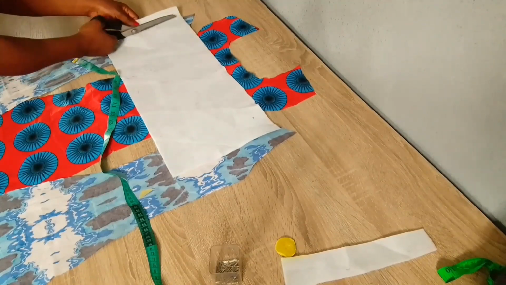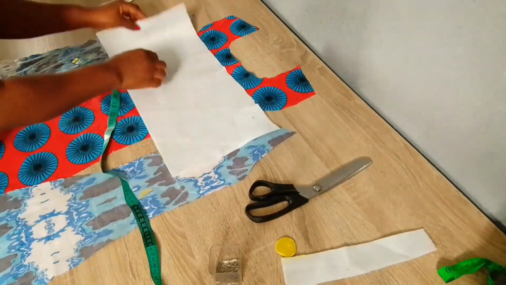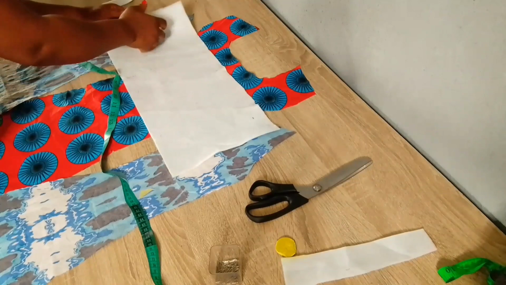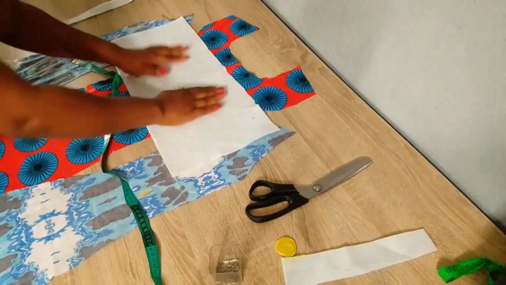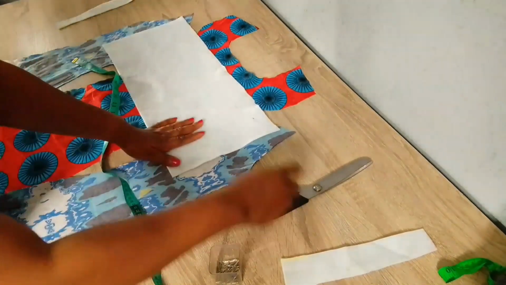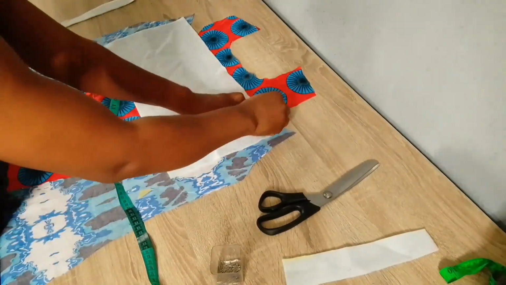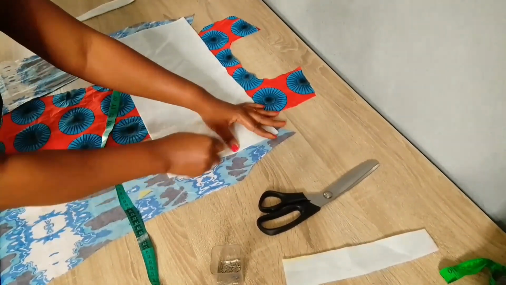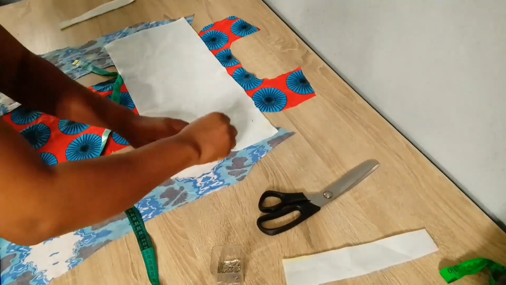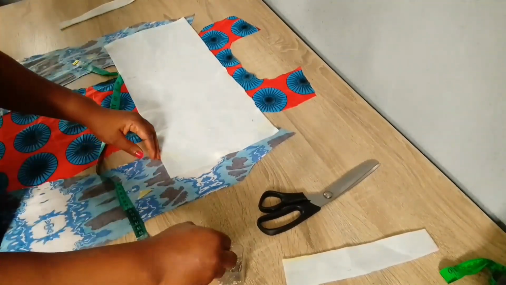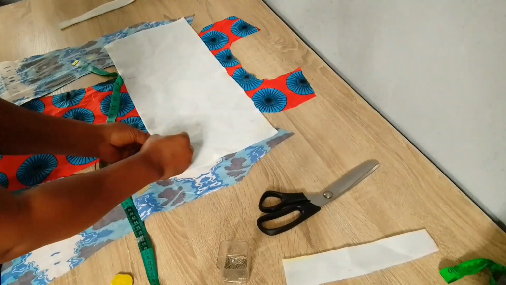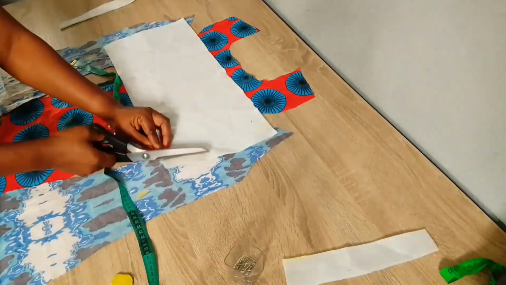So I'll trim out the excess, and then I'll go ahead and create a little curve. Just watch me, you understand what I'm trying to do. You can secure with a pin first to stabilize the wadding. So I'm going to curve this way, okay? And then I'll trim out the excess.